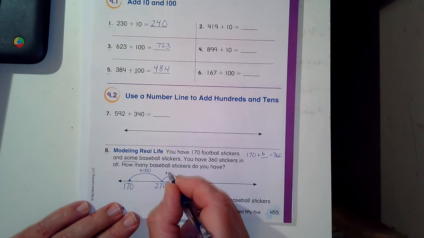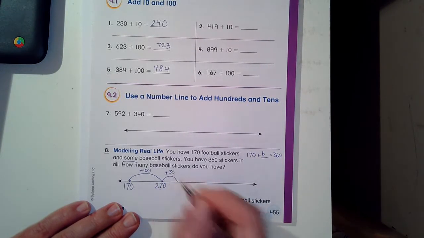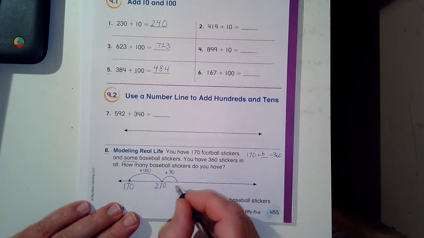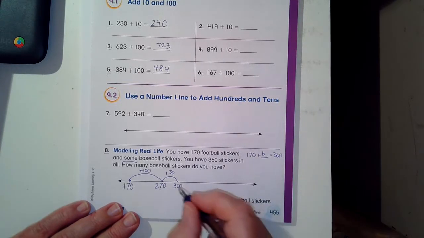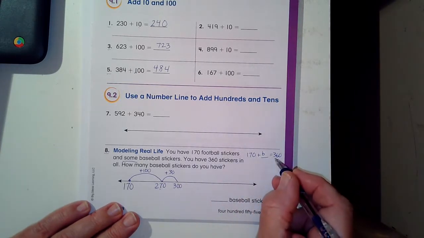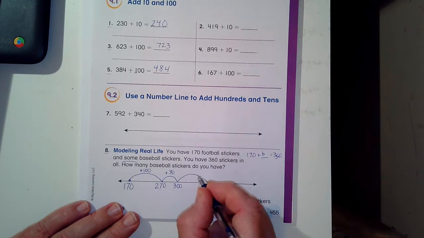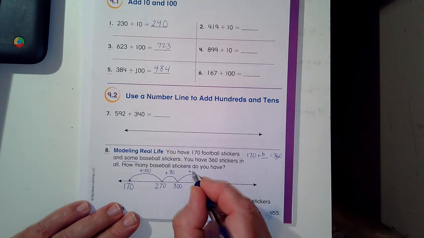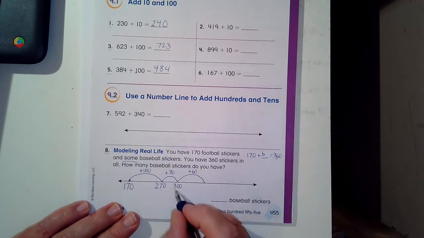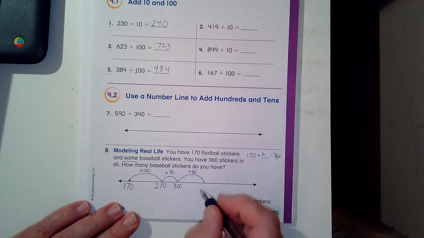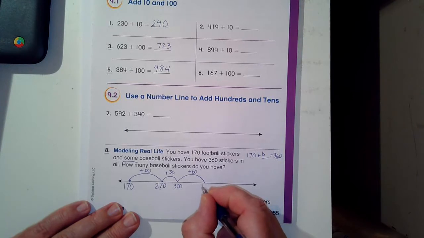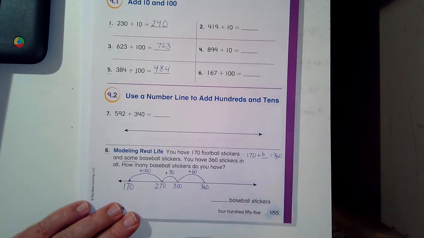So I'm going to add 3 sets of 10, which is 30. 270 plus 30 makes 300. And then I need to get to 360, which is plus 60. 300 plus 60 equals 360.